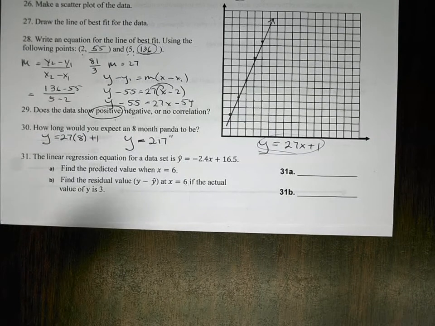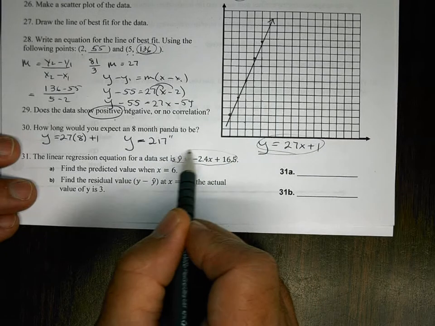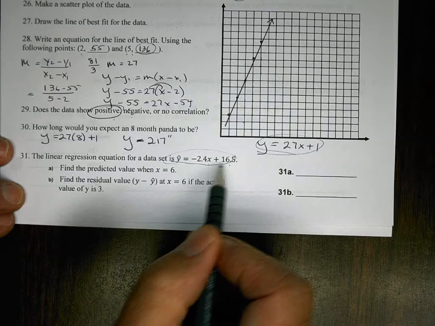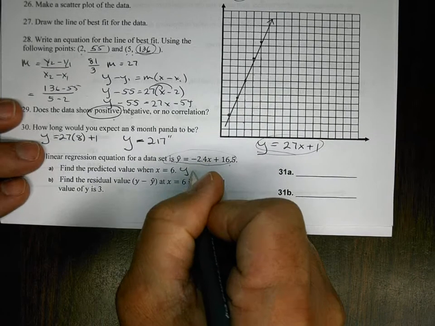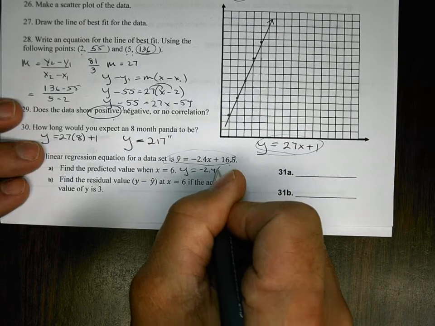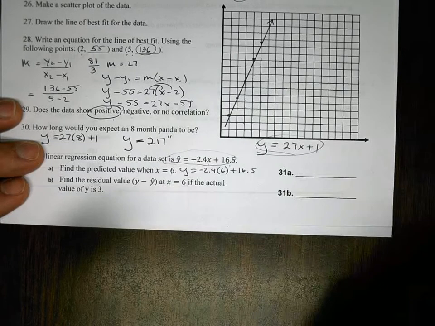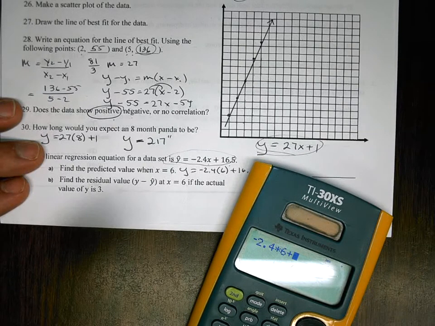So the linear regression equation for the data is y hat equals negative 2.4x plus 16.5. Find the predicted value when x equals 6. That means plug in 6 for x. When I plug that in, I get negative 2.4 times 6 plus 16.5, and I get negative 12.8.